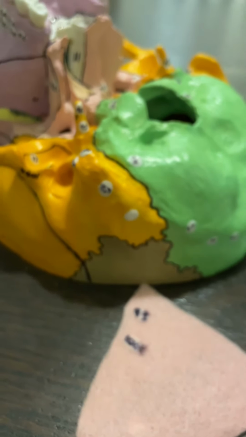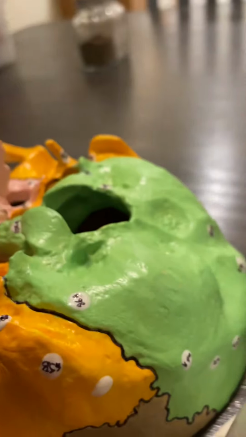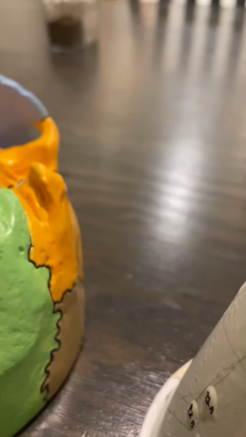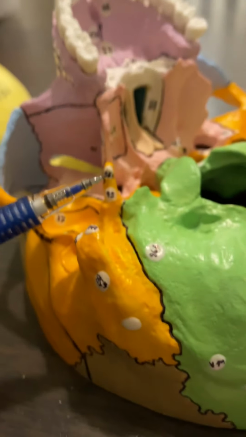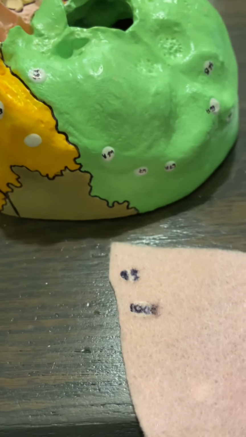And then we have muscles of the pharynx, so we have the stylopharyngeus, 96. Oh, 1 second, let me orient myself here. Alright, 96 on the styloid process.